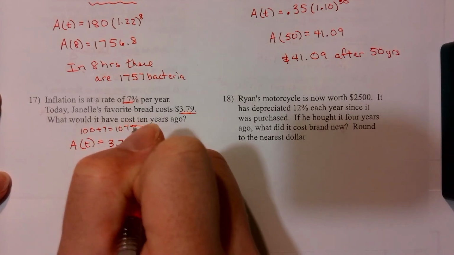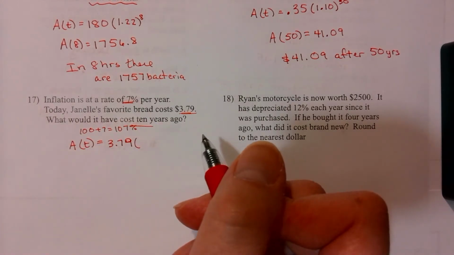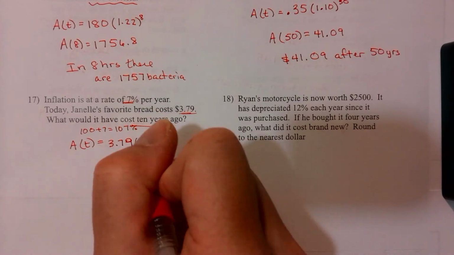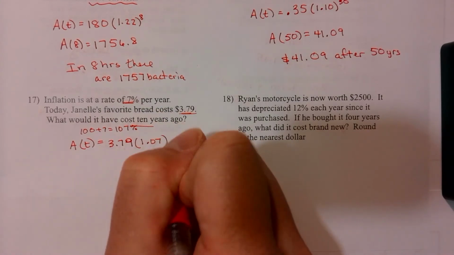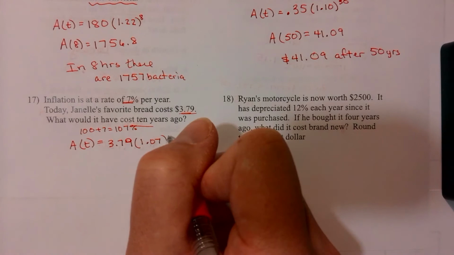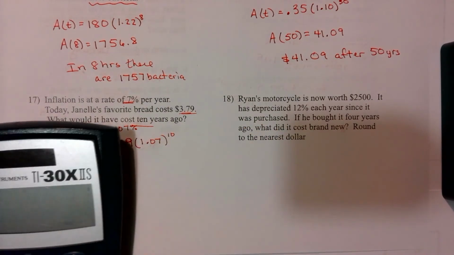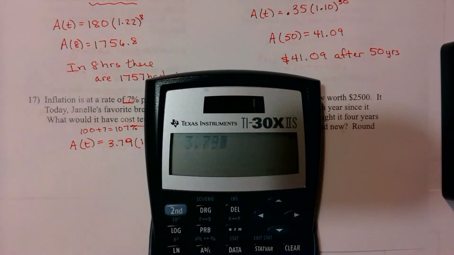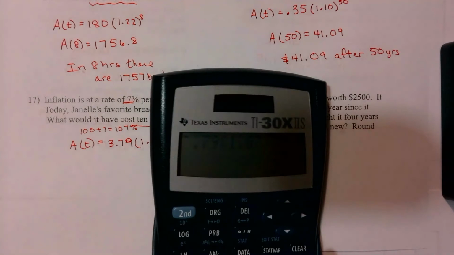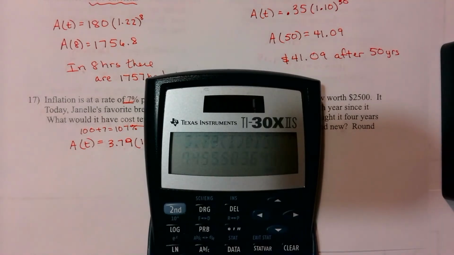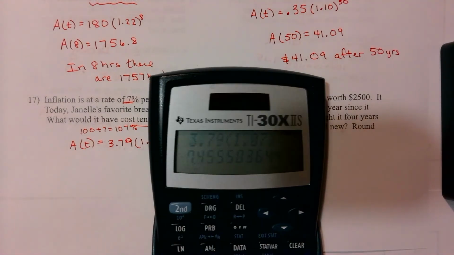One of the mistakes people make is they want to say that it's 1.7. So it's 1.07 to the power of 10 years, so 10. So again, we'll plug that into our calculator. 3.79 times 1.07 to the power of 10. And that would be $7.46.